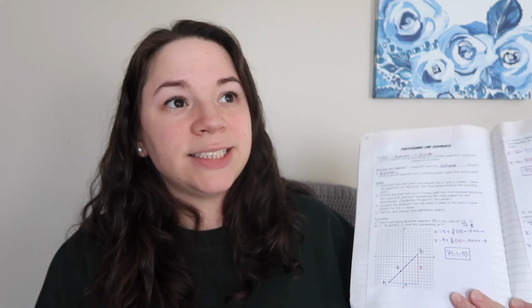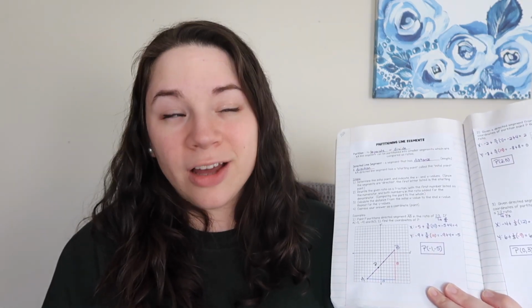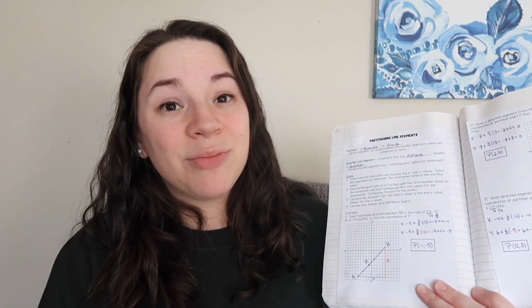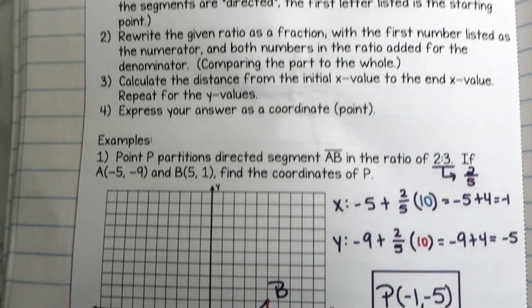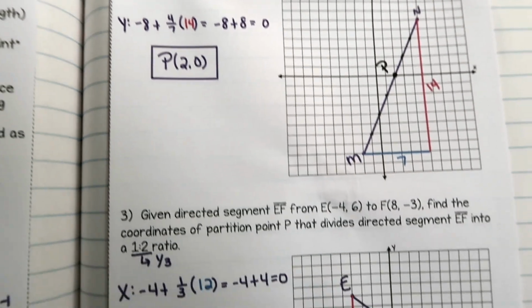So we talk about what a partition is, a directed line segment, because before now, line segments can go in either direction and it's fine. I give them the steps for it. I really like teaching the process of this, but there is a formula. And this year, my students that I had preferred the formula. So I think I'm going to update the notes and add the formula on here so it's there for them. Because I'm not sure that the steps, as they're written here, are the most helpful thing for them. I think they actually would prefer a formula. I like teaching the process though.